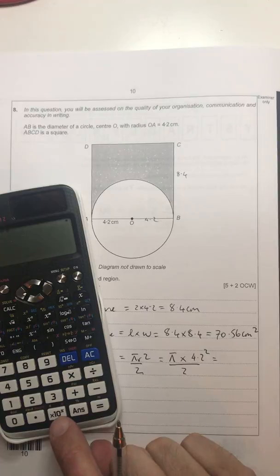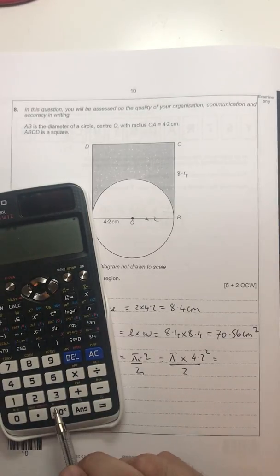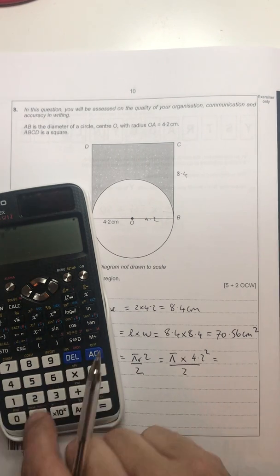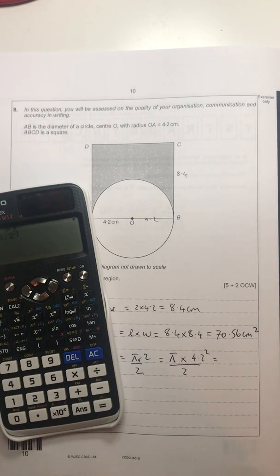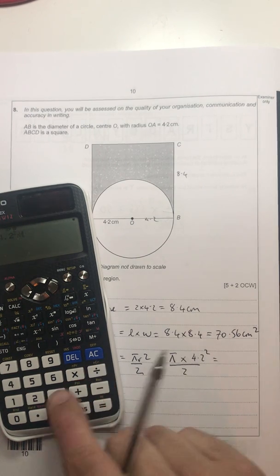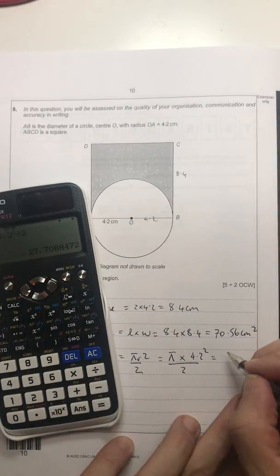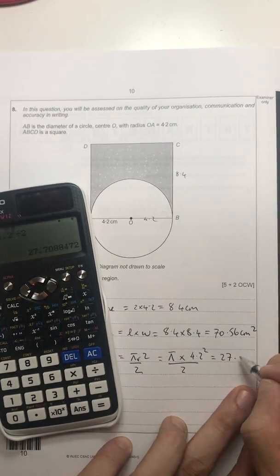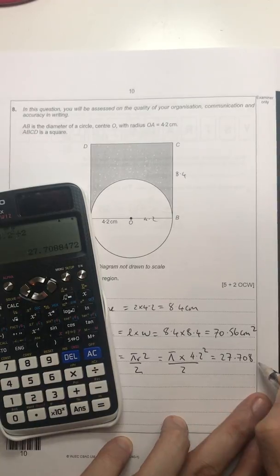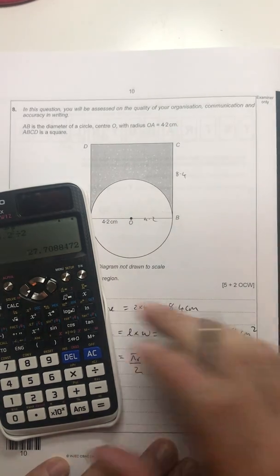So if I put that now into my calculator, to get the pi button is shift second function, and I press the times 10 to the power of x button because the pi button's above that there. Then I'm timesing by 4.2 squared, press the x to the power of 2 button for squared. Then I'm dividing by 2 to get, press SD to get it as a decimal. So my answer is 27.7088472, and again that's centimeters squared.